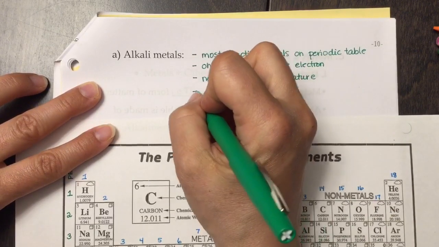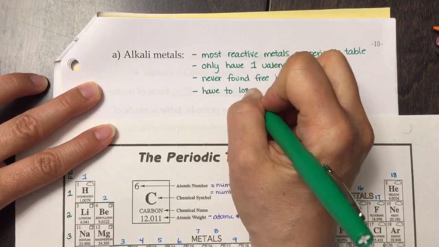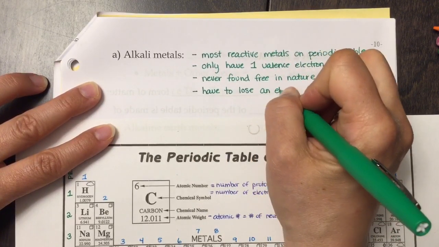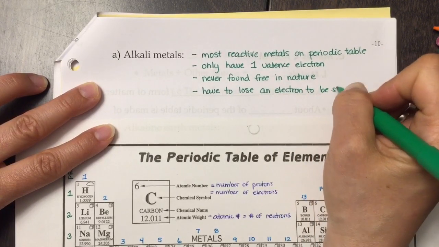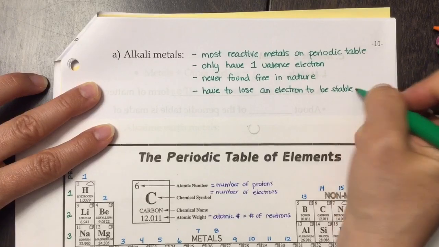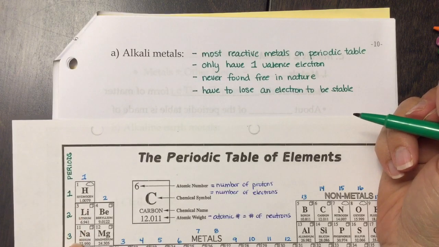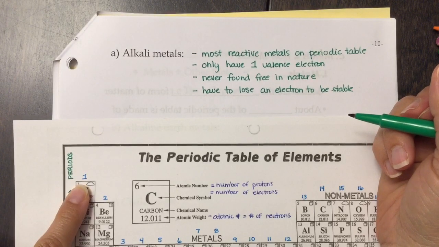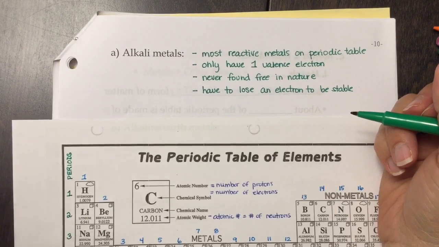Okay, they have to lose an electron to be stable, okay? Atoms are very lazy. They want to do the least amount of work as possible to become stable. And for alkali metals, it's much easier for them to lose the one valence electron than to try and gain 7.